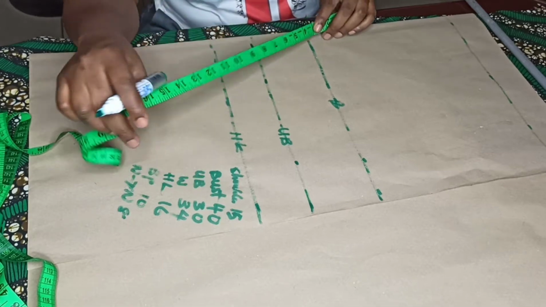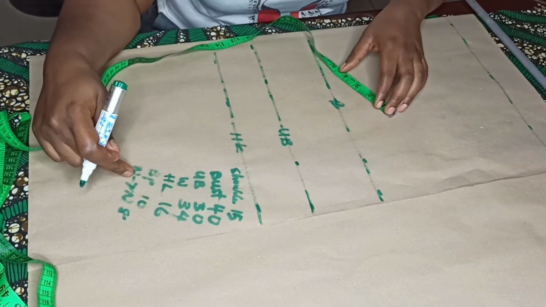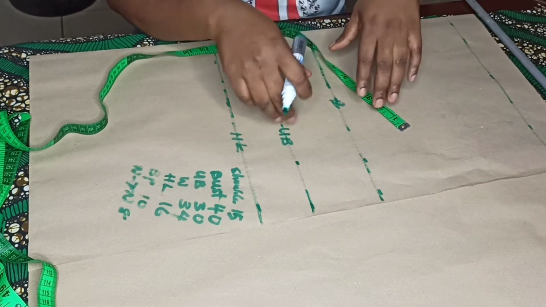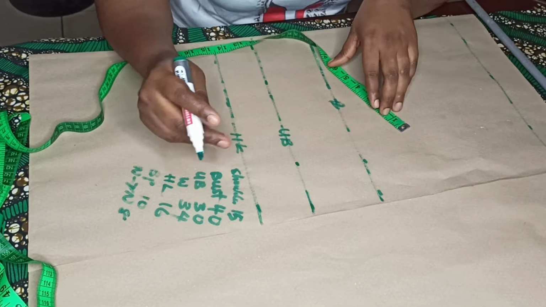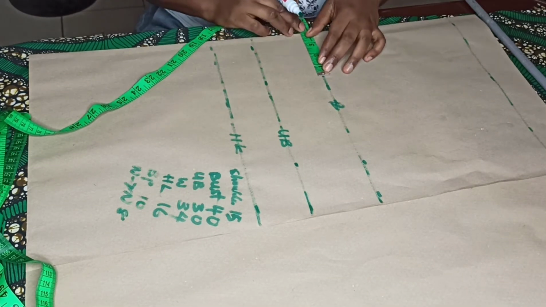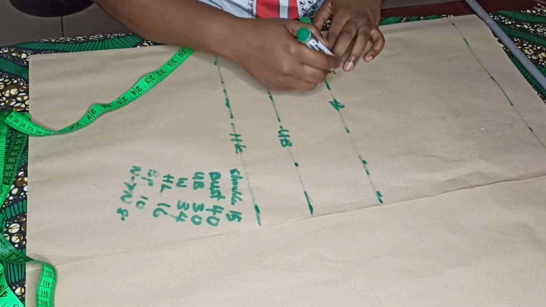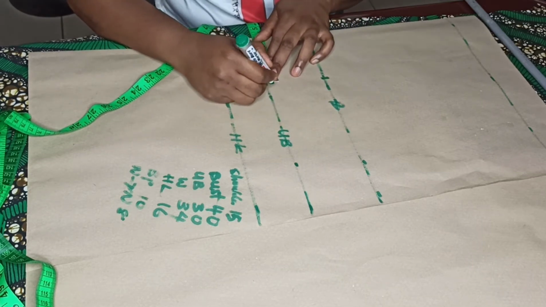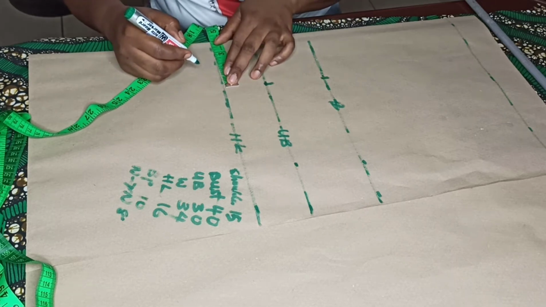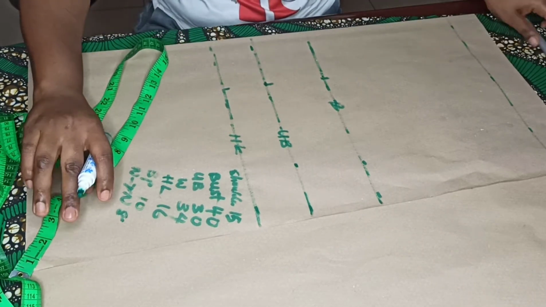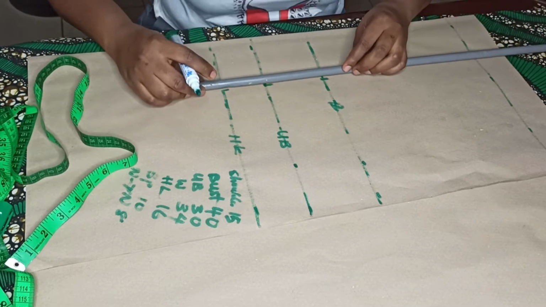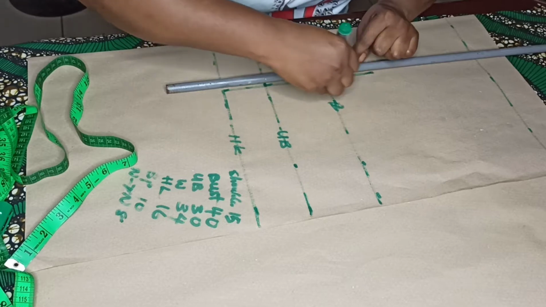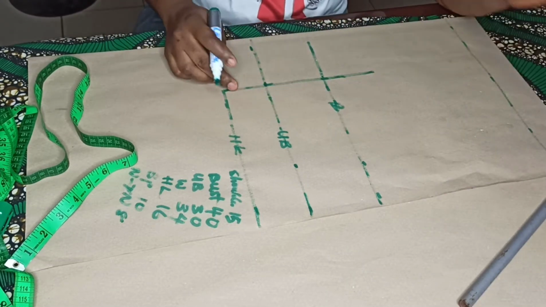So the next thing we are going to do is to get our nipple to nipple, and we said our nipple to nipple is 8. Because the paper is on fold, we are going to divide the 8 by 2, which is 4. So this is 4. Then we rule a straight line for our nipple to nipple.